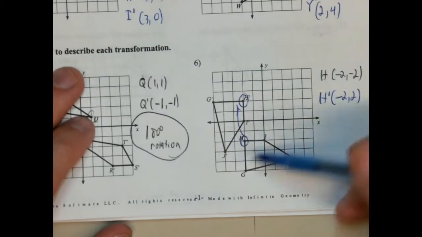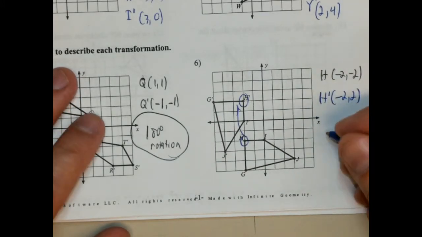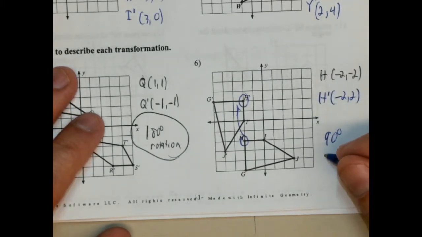You could also think it was 270 degrees counterclockwise, but I always go the shortest distance. It's just how I do it. 90 degrees clockwise.